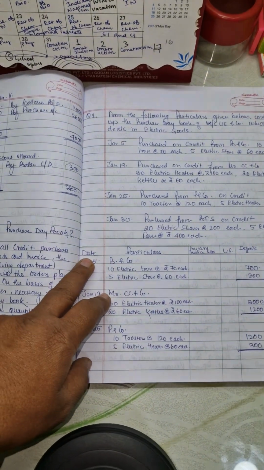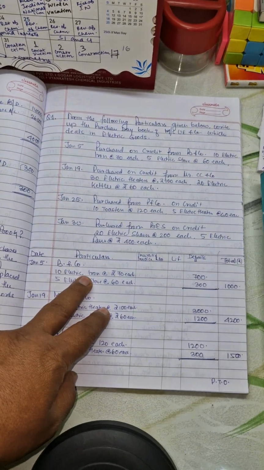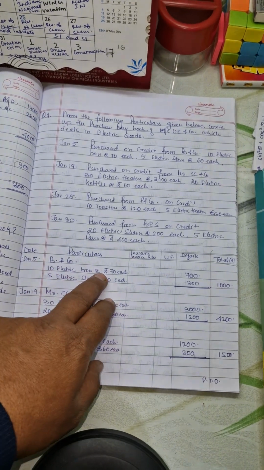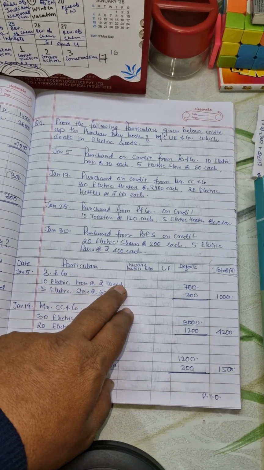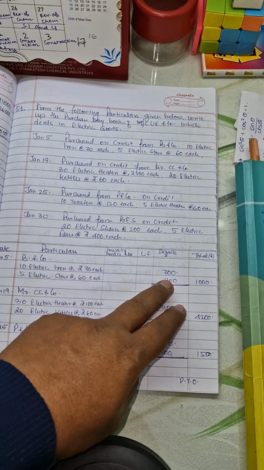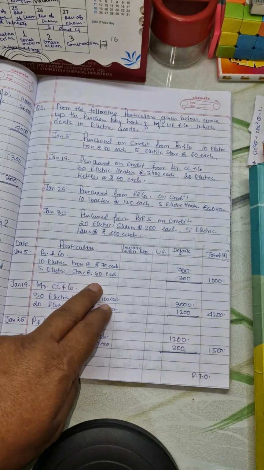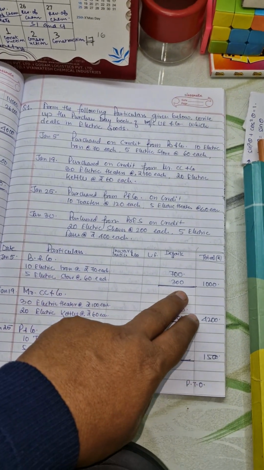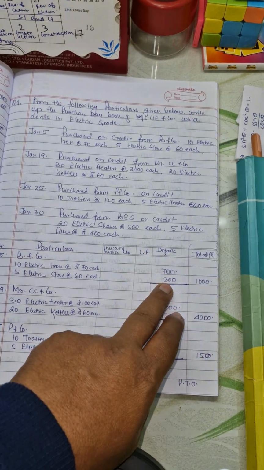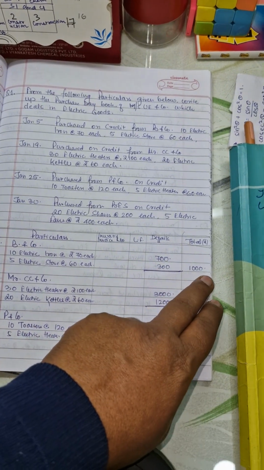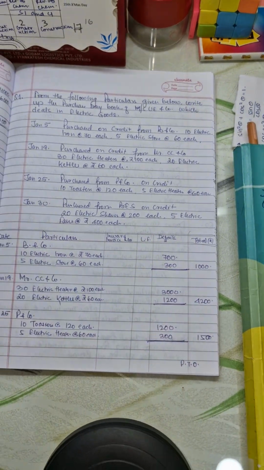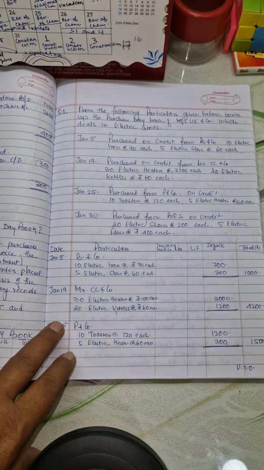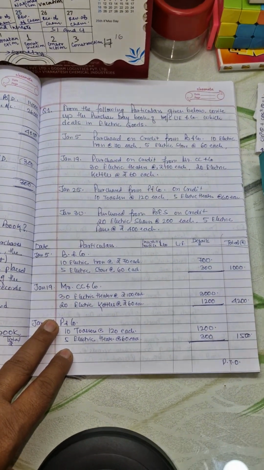Now we write date, B and Company, 10 electric irons at the rate 70 each is equal to 700, 5 electrical stoves at the rate 60 each. So 5 sixes are 30, 300 rupees. So the total purchase from B and Company is 1000 rupees. Are we clear? The second is on Jan 19th.